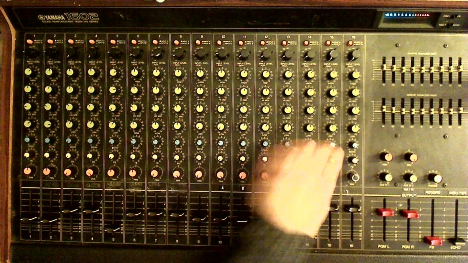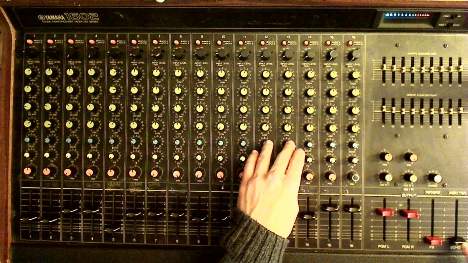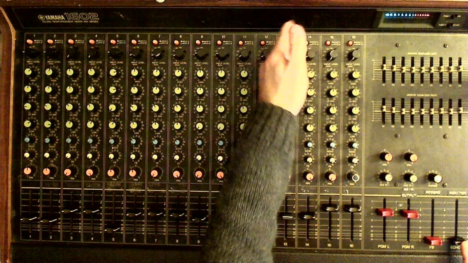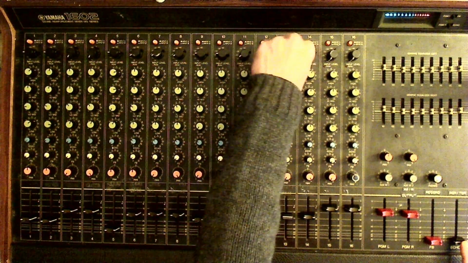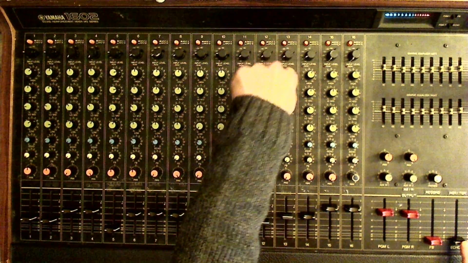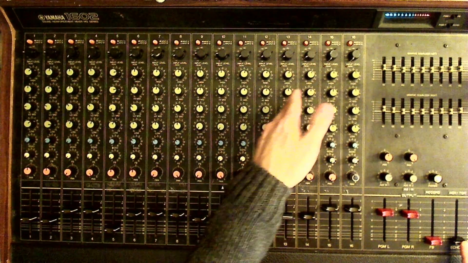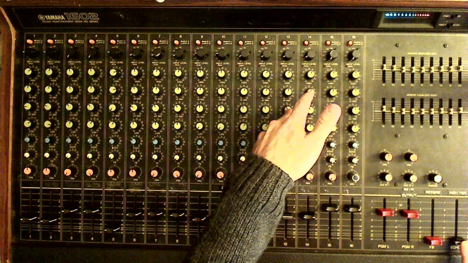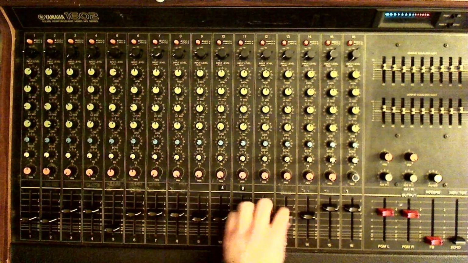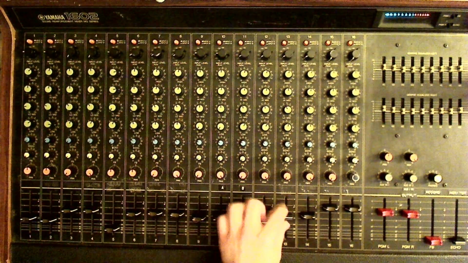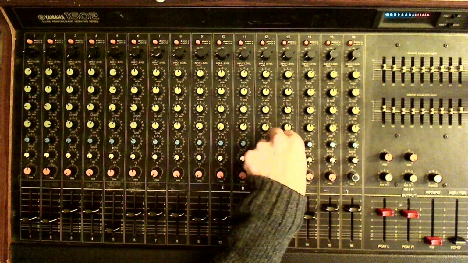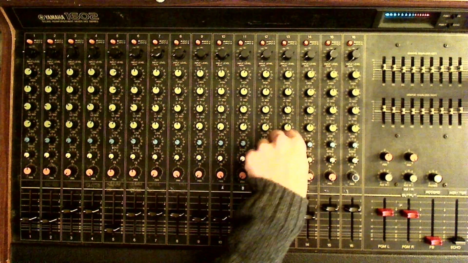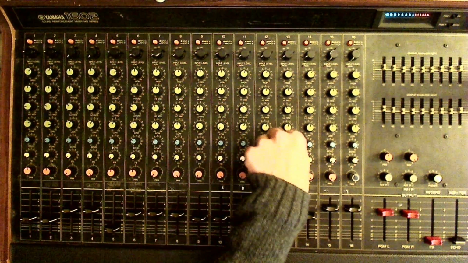Now for the effects send or the effects bus, your input source comes through the line or mic, is affected by the input level, runs through the EQ, then it runs through the fader and the level is changed by the fader, bypasses the pan, and then goes to the echo knobs or the effects send knobs here.